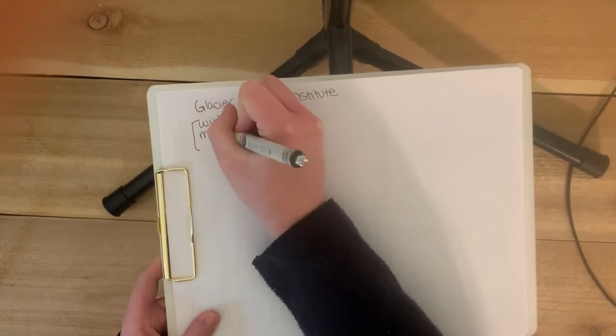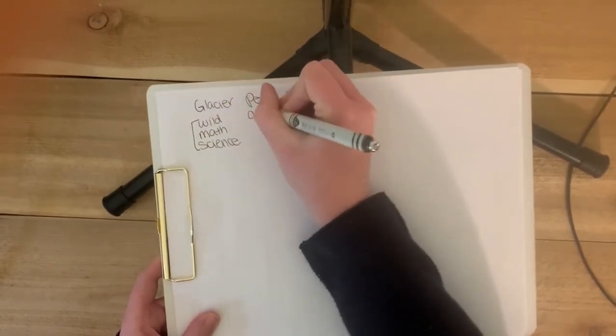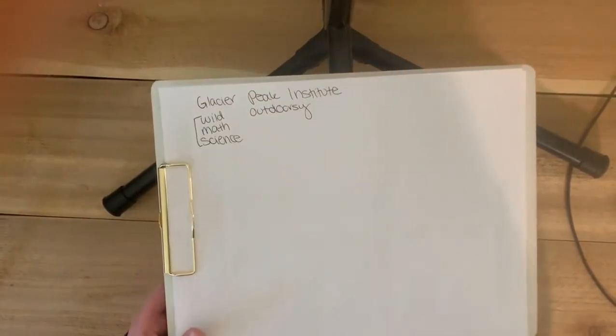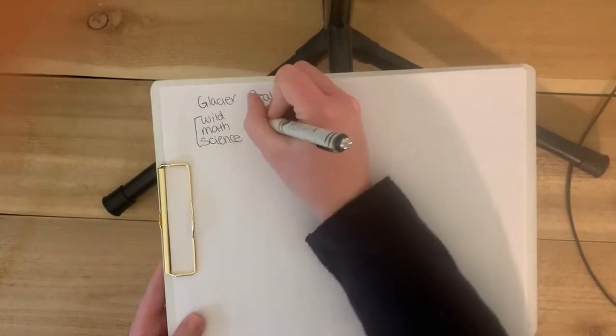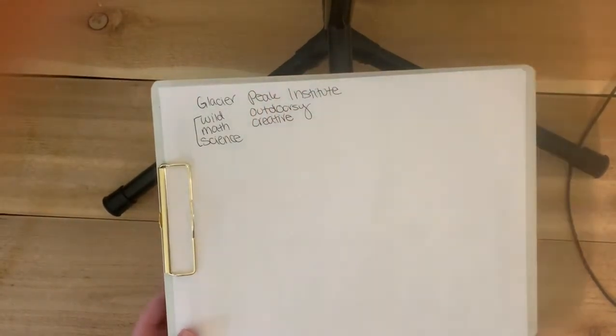And some of the keywords that they gave us to start this competition: wild, we want it to be about math, about science, kind of outdoorsy themed. So we just want to keep these keywords in mind while we're starting our sketching process.